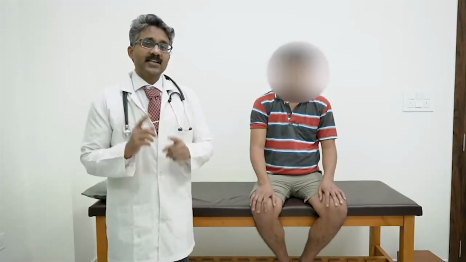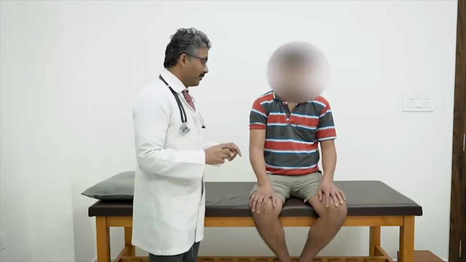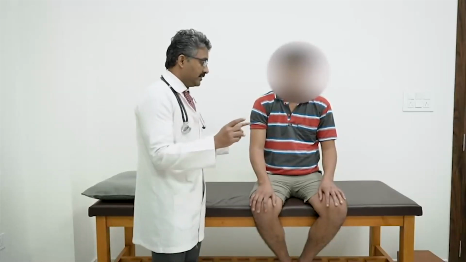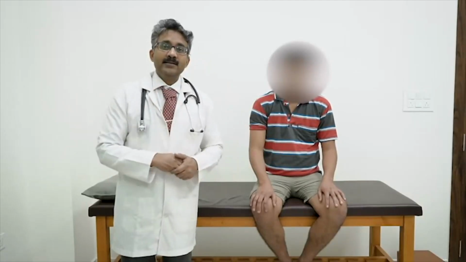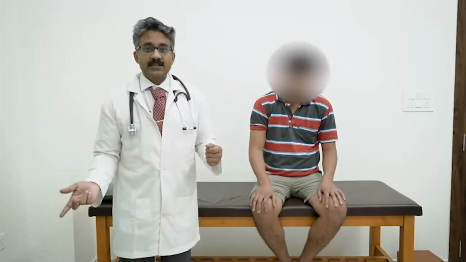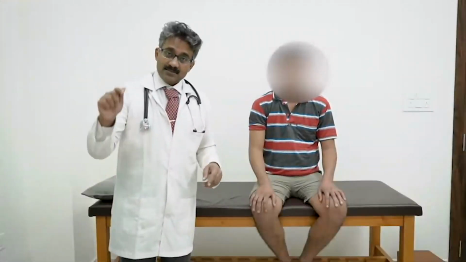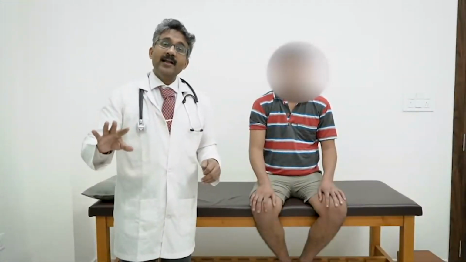One more thing I want to tell is sensory extinction. For example, if I apply two stimuli on the right and left side, the patient should be able to appreciate that there are two stimuli. If there is a right parietal damage, when I apply two stimuli, he cannot appreciate the left side. If the left parietal cortex is damaged, he cannot appreciate the right side. When I give the stimulus singularly, you will be able to identify the stimulus.